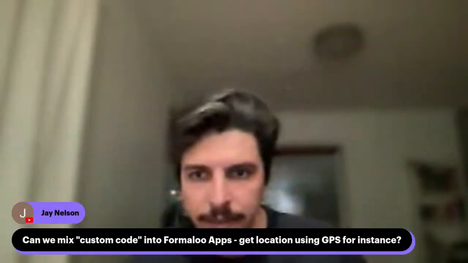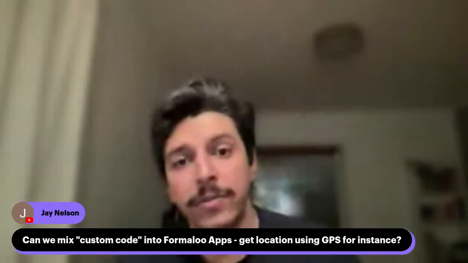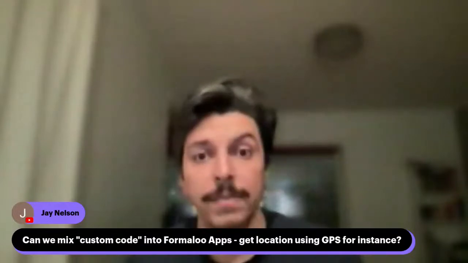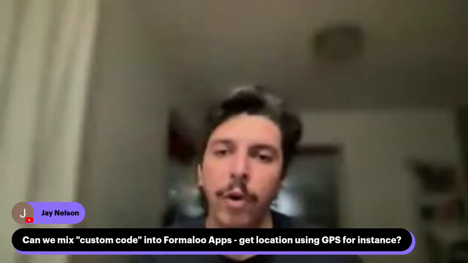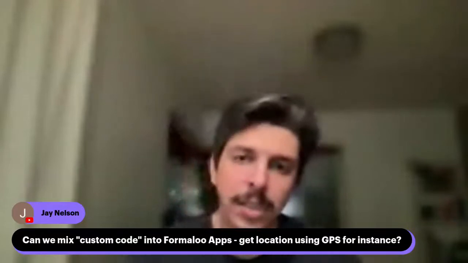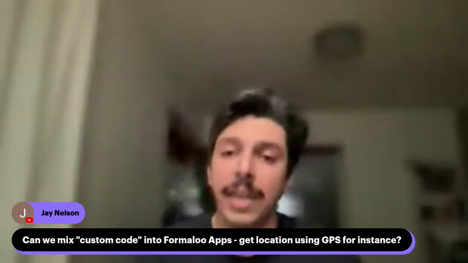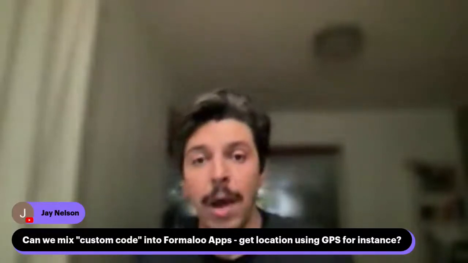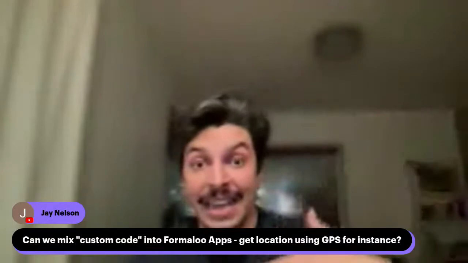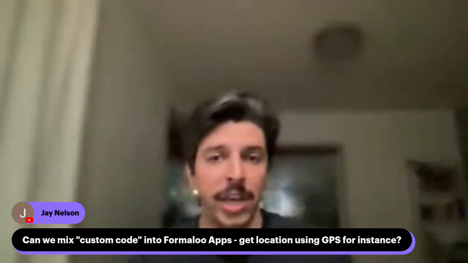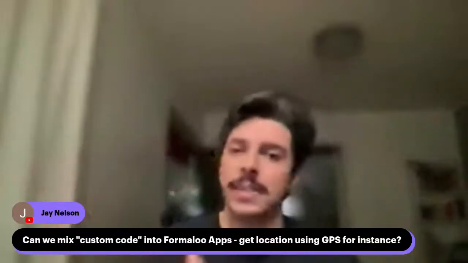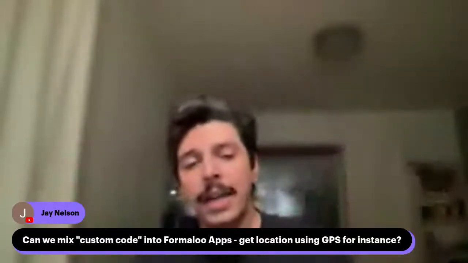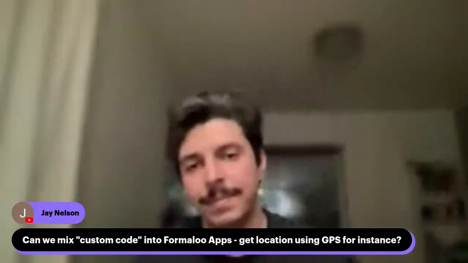Awesome. I think we answered all of the questions, but I'm checking, oh, there is another one. Can we mix custom code into Formalu apps, get location using GPS, for instance? Yes, basically in the Formalu applications, you can create your own custom codes. It can be JS codes, it can be location-based codes. You can use our SDK to add new codes, or you can even create and integrate other APIs. So all of that, yes. Check out our SDK, custom JS, custom CSS system, our webhook, our API, and basically our builder.